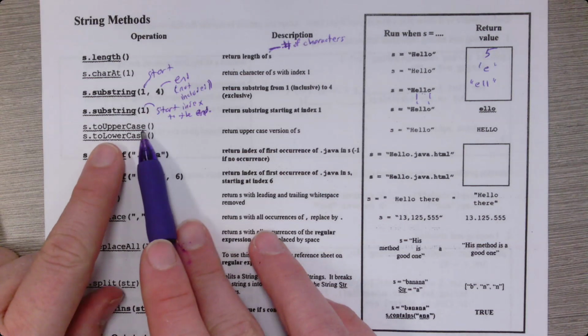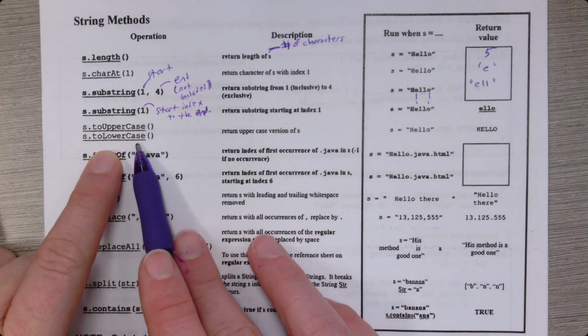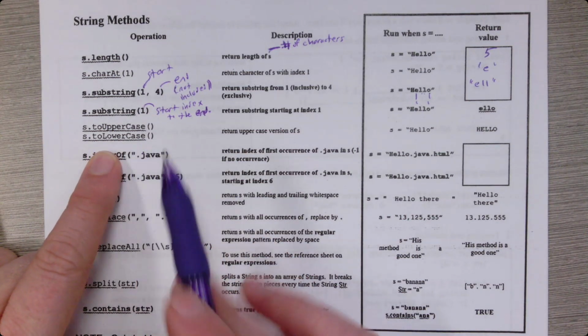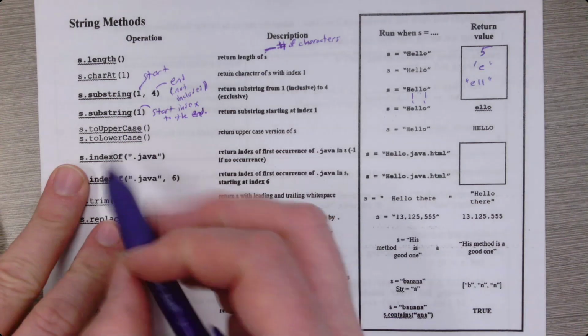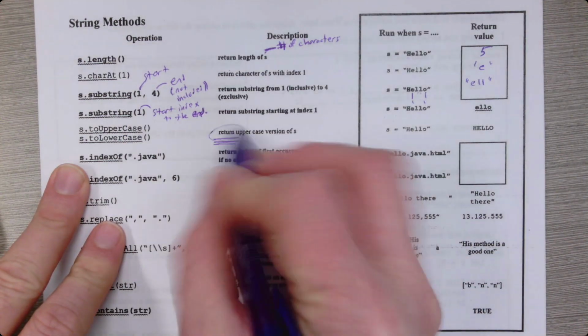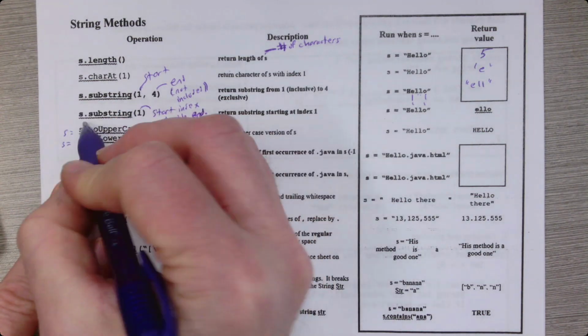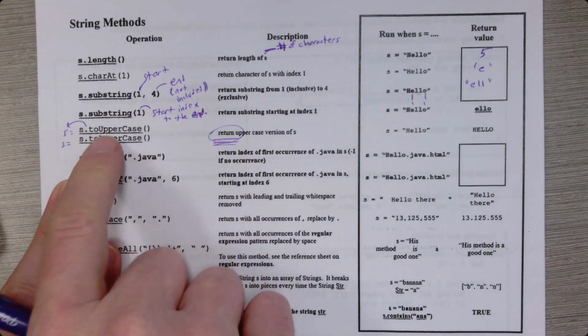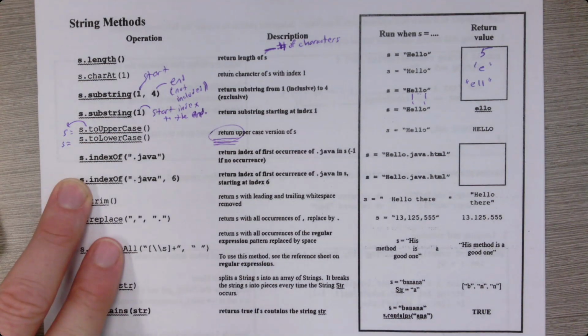toUpperCase returns an uppercase version of s. toLowerCase returns a lowercase version of s. Note that it doesn't actually modify s, it just returns the uppercase version. So you'd probably want to do something like s gets replaced by its own uppercase version, or you could save it into a different string, something like that.